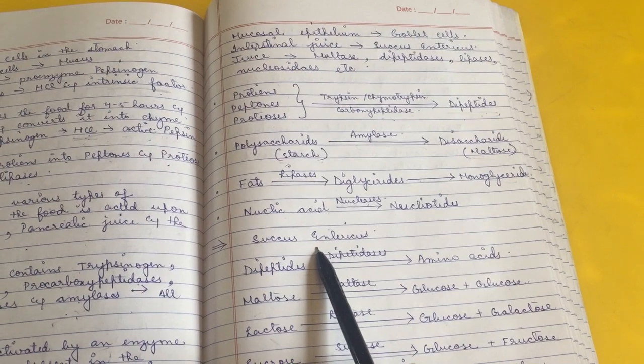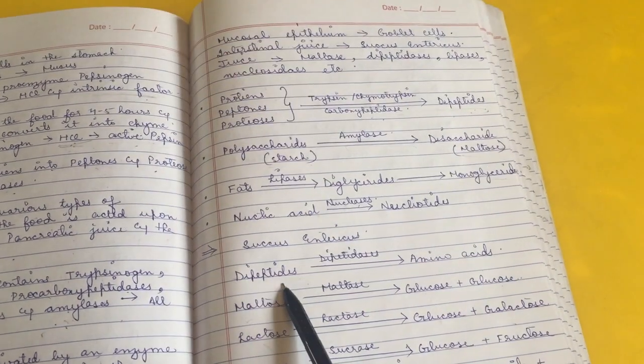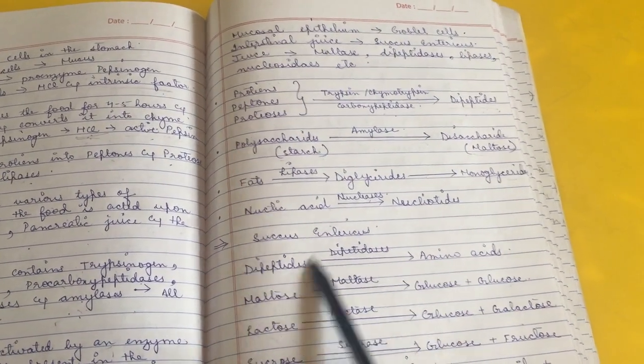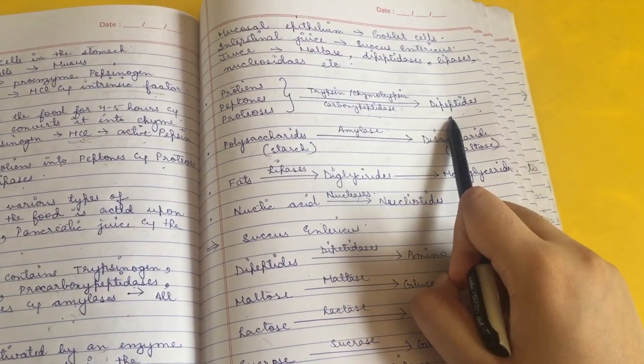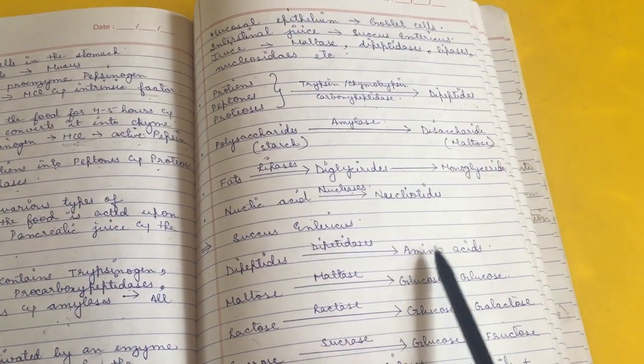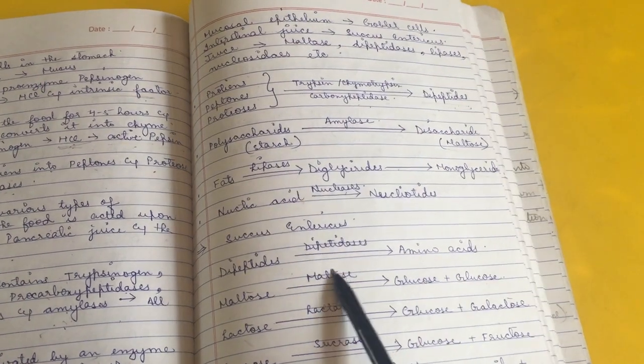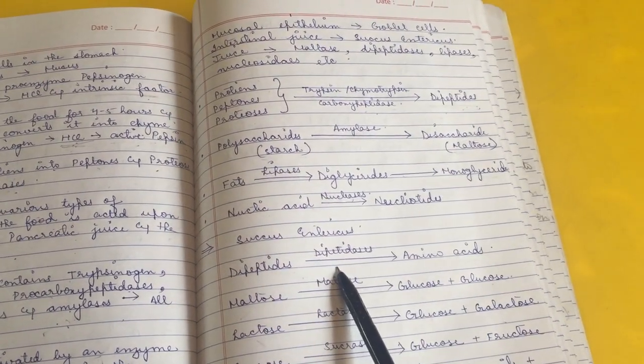Now the succus entericus, that is the intestinal juice. What is the function of the intestinal juice? It breaks down dipeptides, which are digested forms of proteins, into amino acids in the presence of dipeptidases.